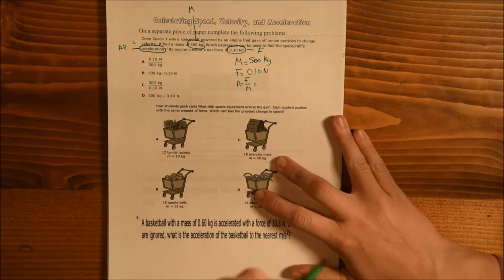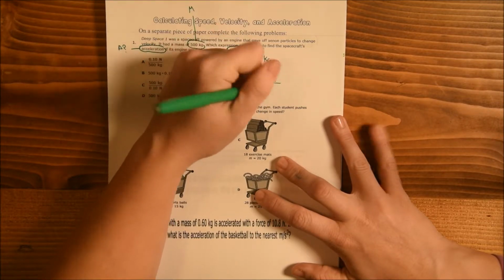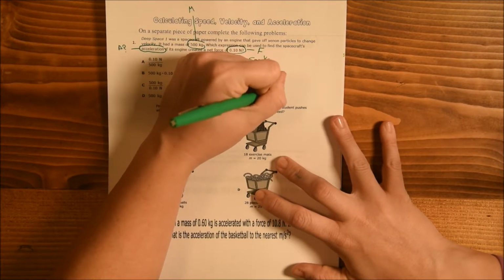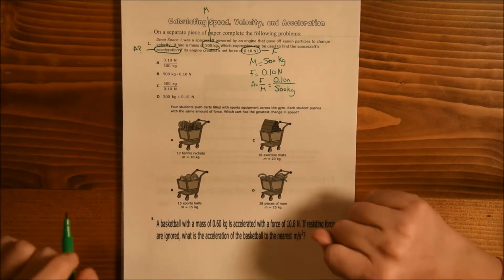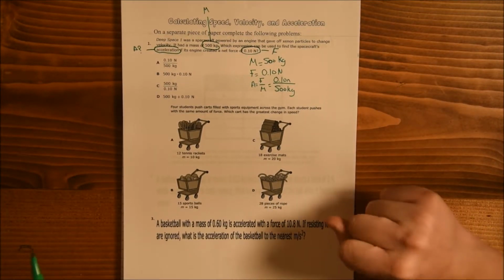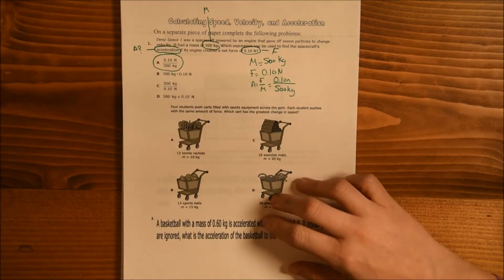I always do my algebra and plug it in. I say 0.10 newtons over 500 kilograms. Here is where they get you. You notice, right, by looking at these problems, our answer is A, because that's what we did. We didn't even calculate it. All we do is set it up.